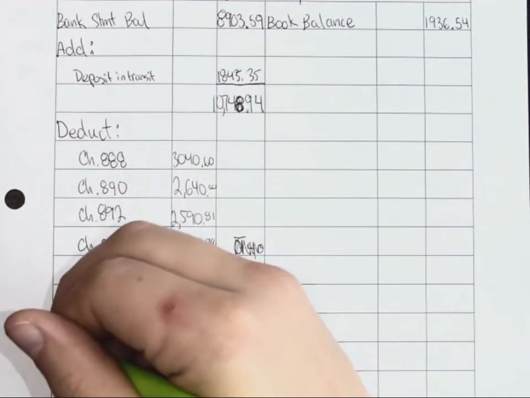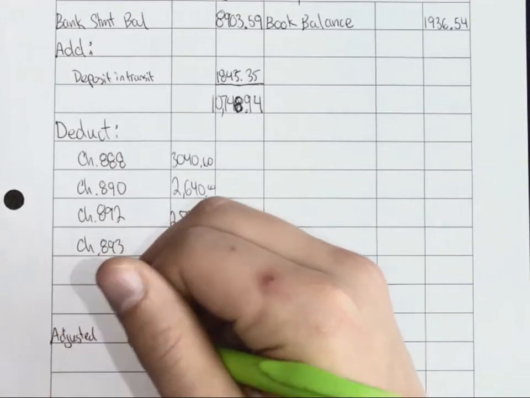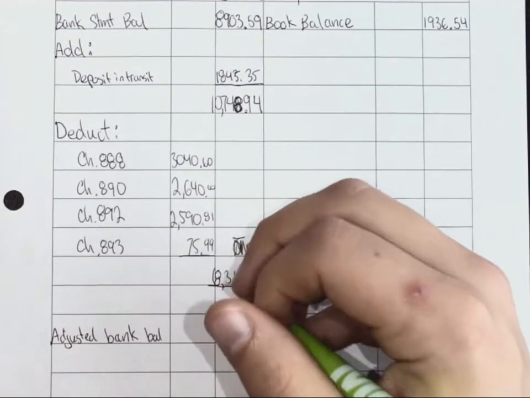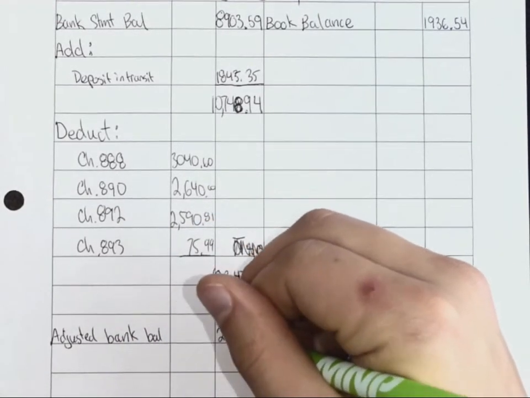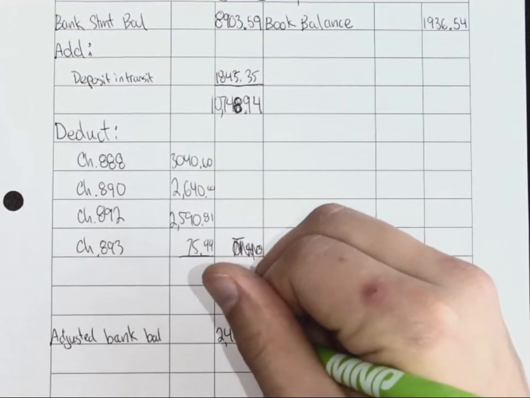And we get an adjusted bank balance of 2,401.54.